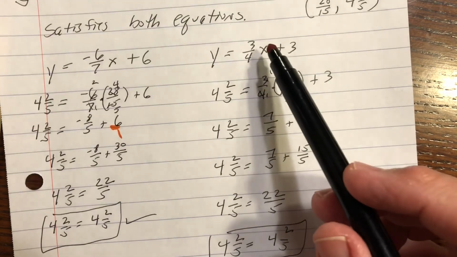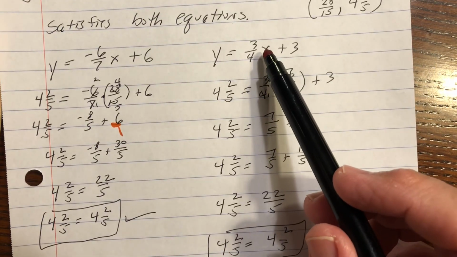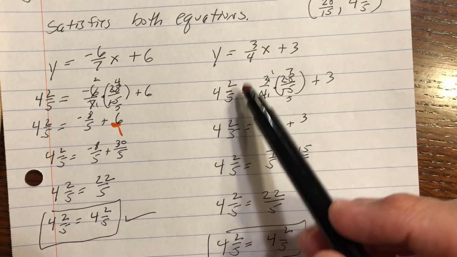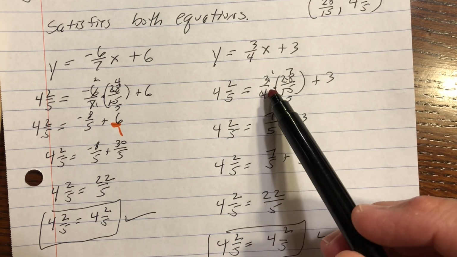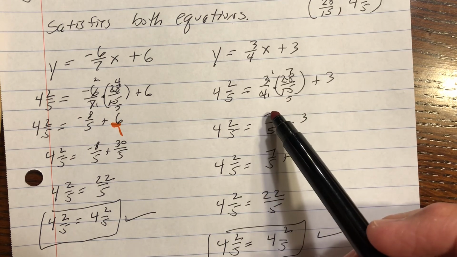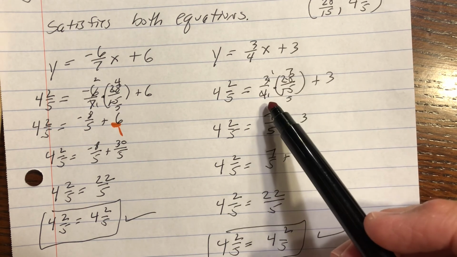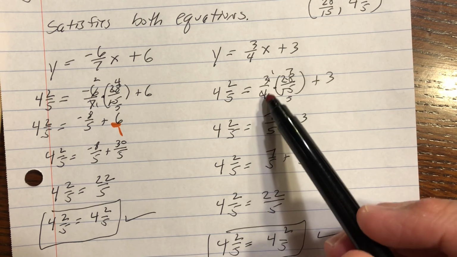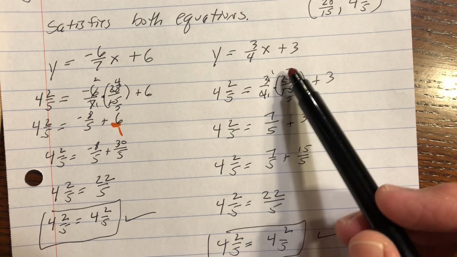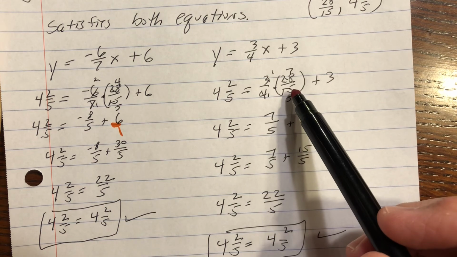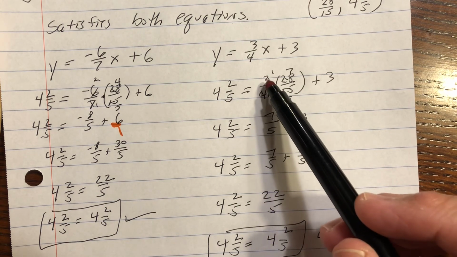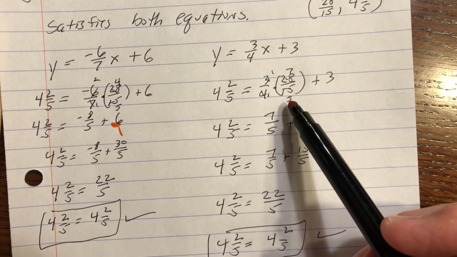So here's my second equation. So I'm going to replace the y again with the 4 2/5 equals 3/4, replace the x with the 28 over 15. And again, I'm going to simplify it for you now. 4 and 28 have the common factor of 4. 4 divided by 4 is 1. You see that little 1. 28 divided by 4 is 7. 3 and 15 have the common factor of 3. 3 divided by 3 is 1. 15 divided by 3 is 5.